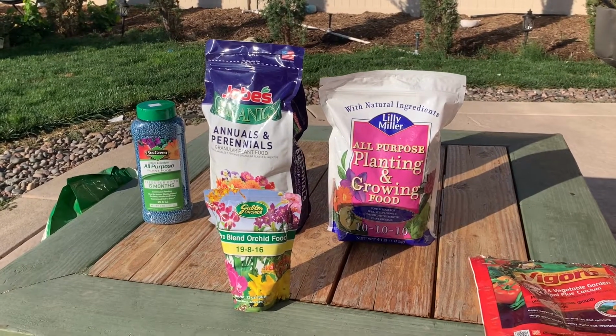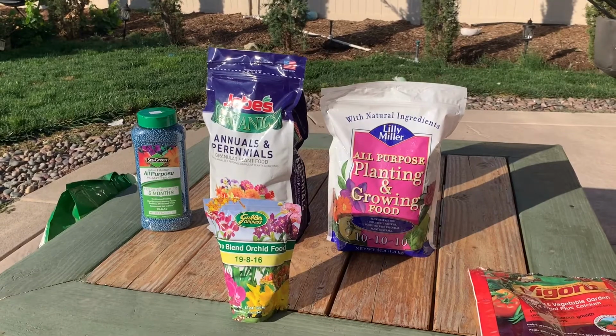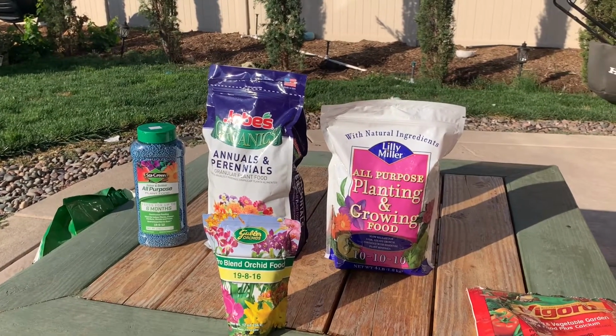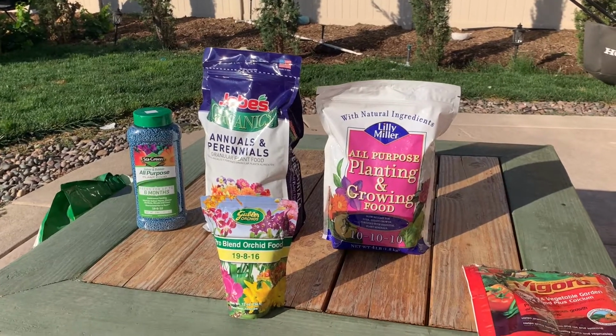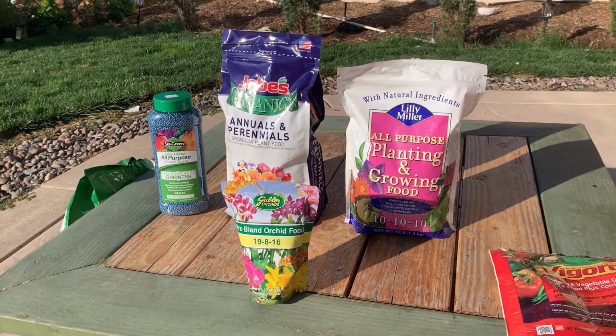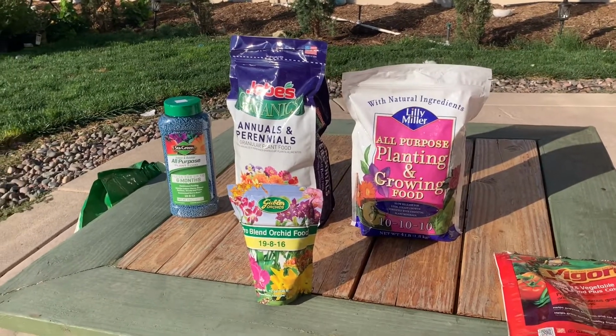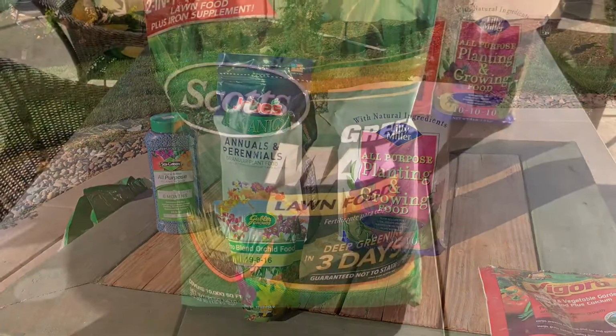With slow release fertilizers, they stay on the surface, and every time you water, some of those nutrients are going to be released into the soil, okay? So there are some different all-purpose fertilizers. Next thing we're going to take a look at is lawn fertilizer.